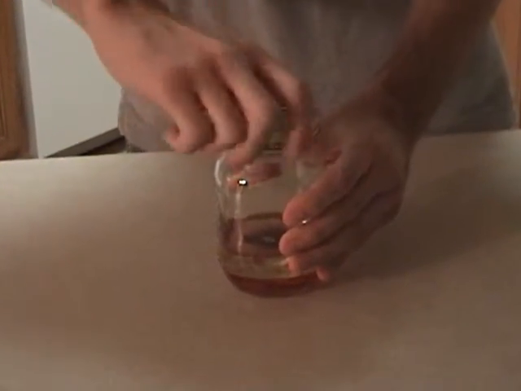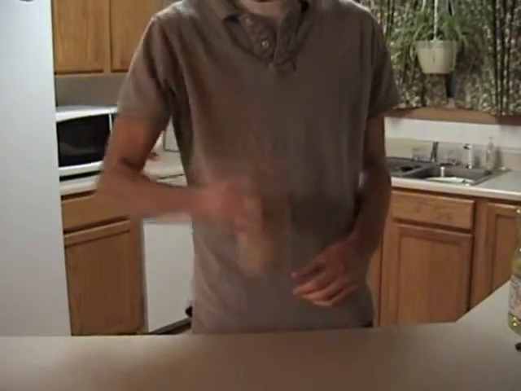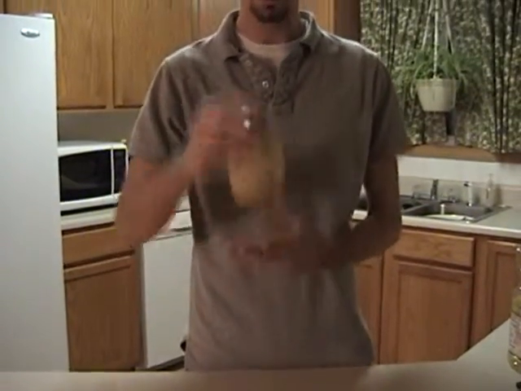Now I'm going to put on our lid, making sure it's nice and tight because it might get messy, and give it a good shake. And there we have it.